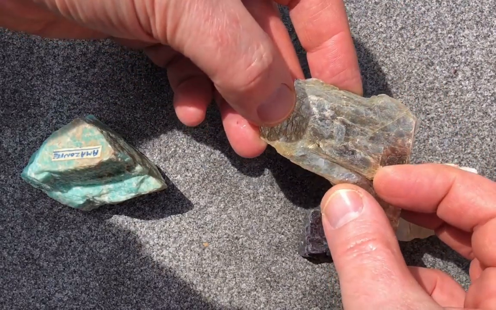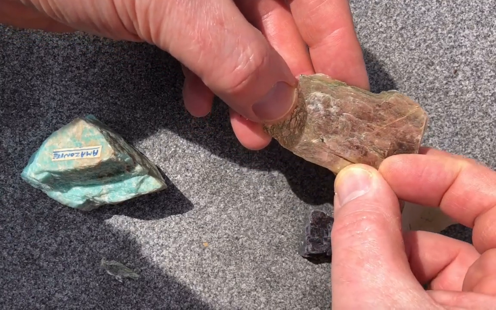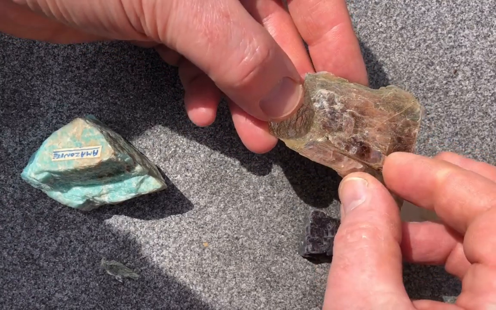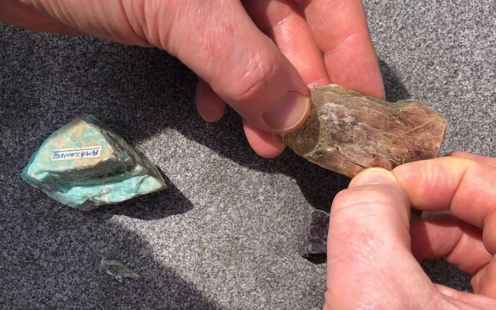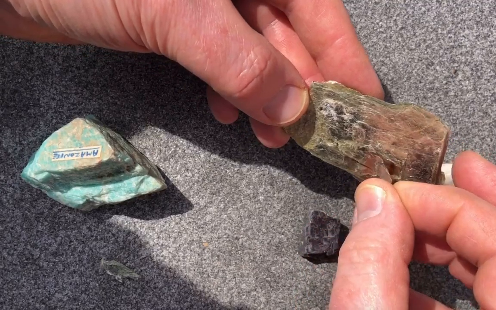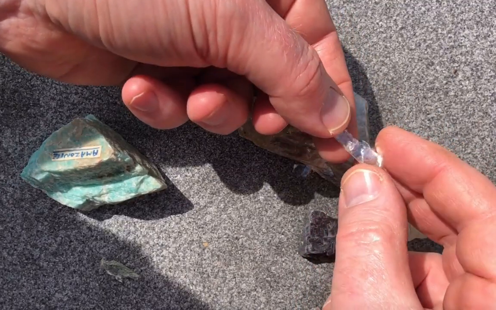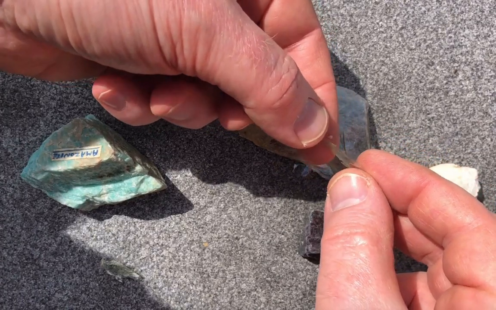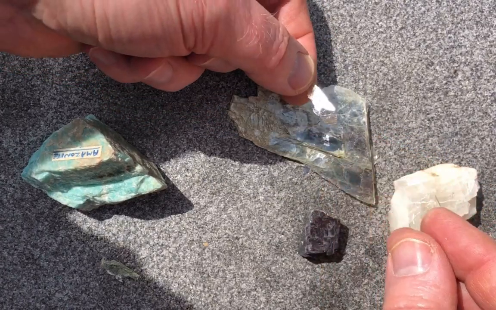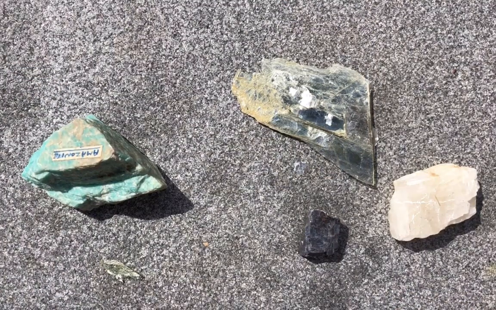If I try and break this mineral, it will break in sheets that are all parallel to each other. So we can see how this mineral is coming apart to create these thin, flexible sheets. It looks fake, but this is completely natural. That's one plane of cleavage, a basal cleavage.